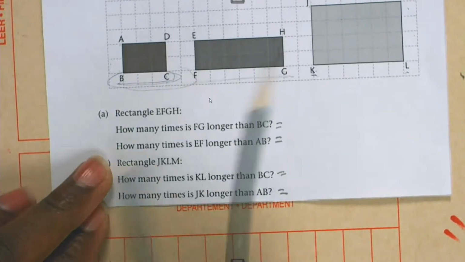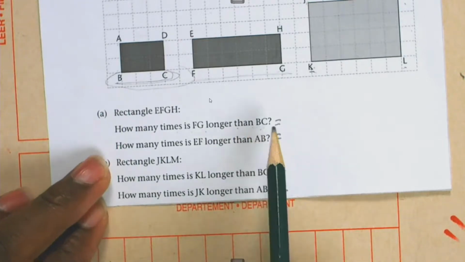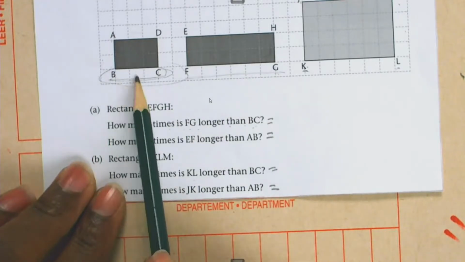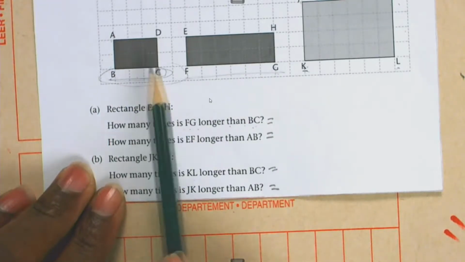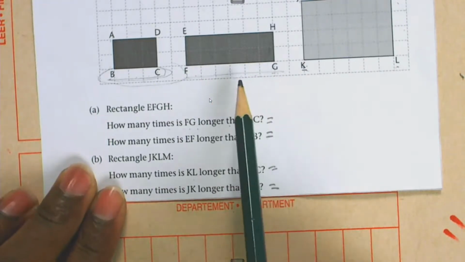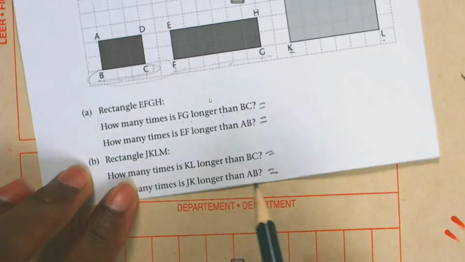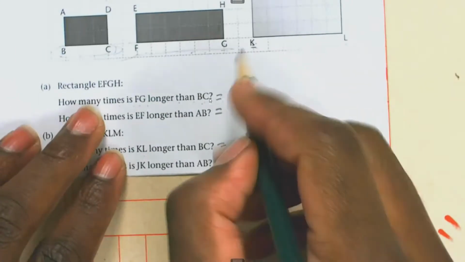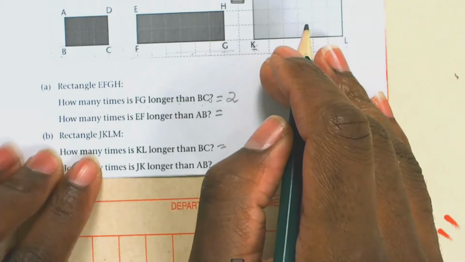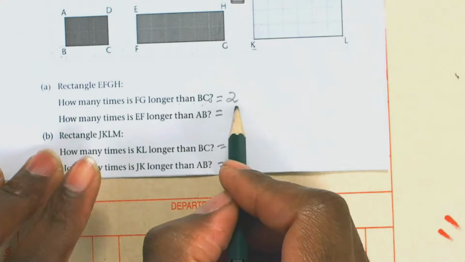So the first one, it says, how many times is FG longer than BC? So we're going to count 1, 2, 3. BC is having 3 blocks, but FG is having 1, 2, 3, 4, 5, 6. So how much was it multiplied by? From 3 to 6, it was multiplied by 2. So FG is longer than BC by 2. The scale factor there is 2.